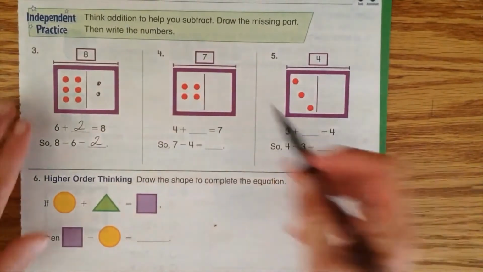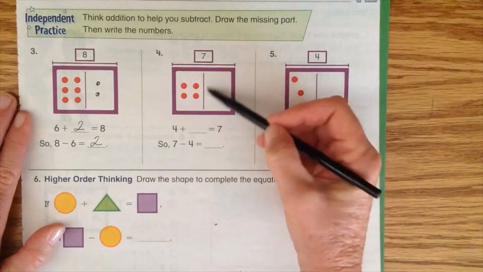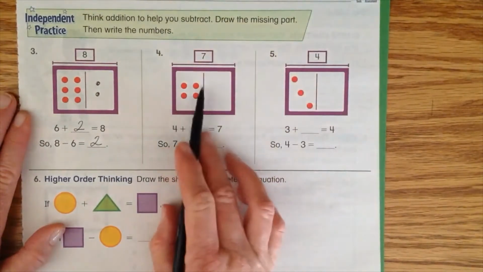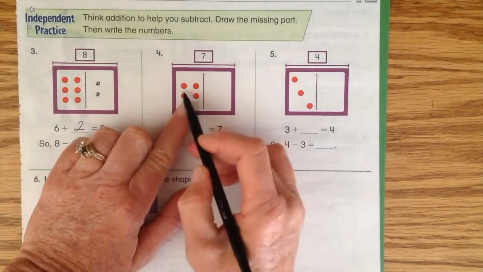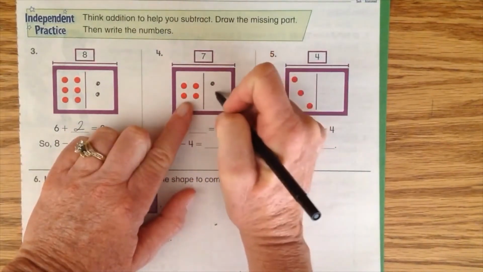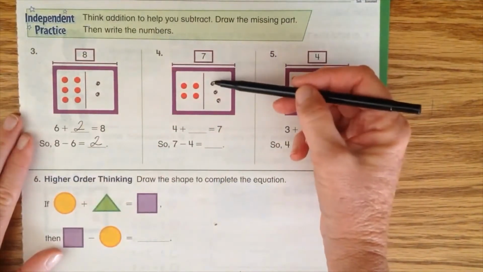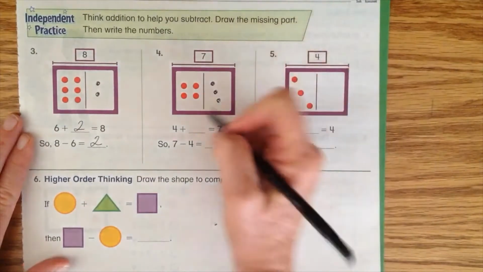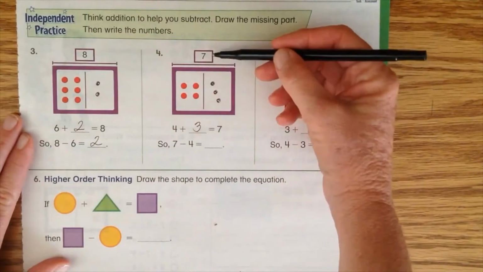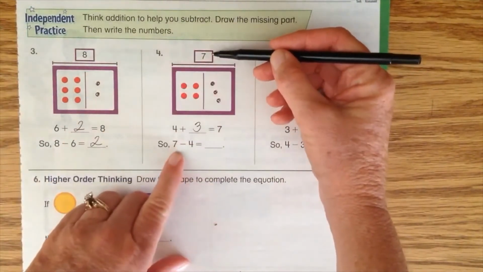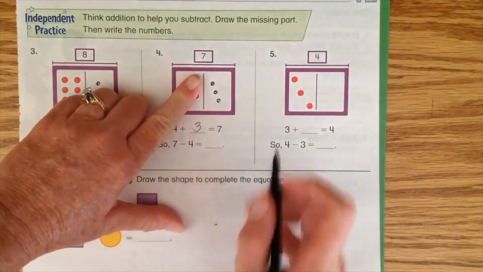Number 4. 4 plus something equals 7. And we want to know what is this missing number. So we start with 4 and we're going to count up until we get to 7. 4, 5, 6, 7. How many dots did I draw? 1, 2, 3. So 4 plus 3 equals 7. If we flip it around and we start with our whole number 7, we take away the 4, we're left with the 3.